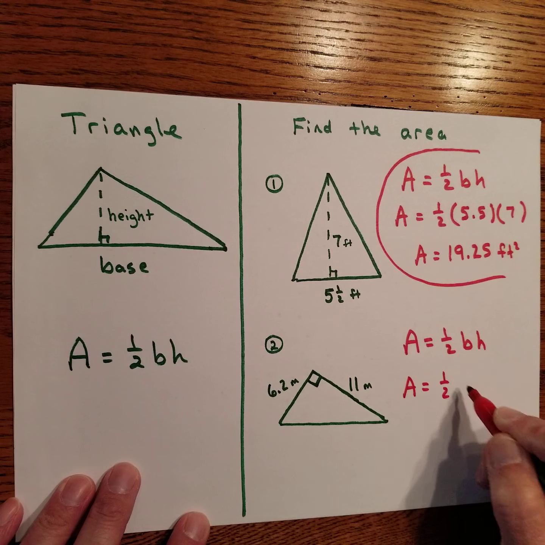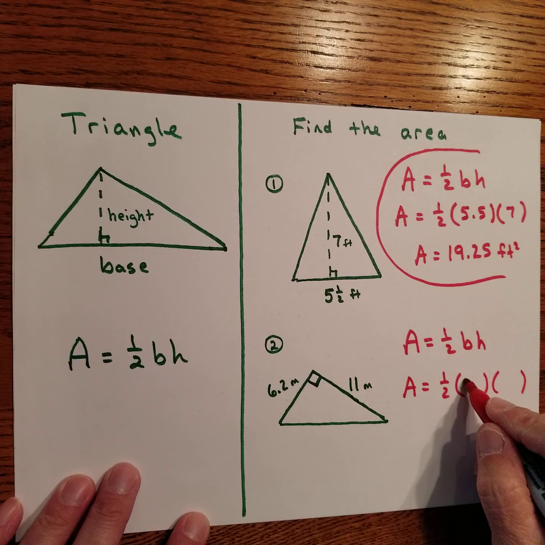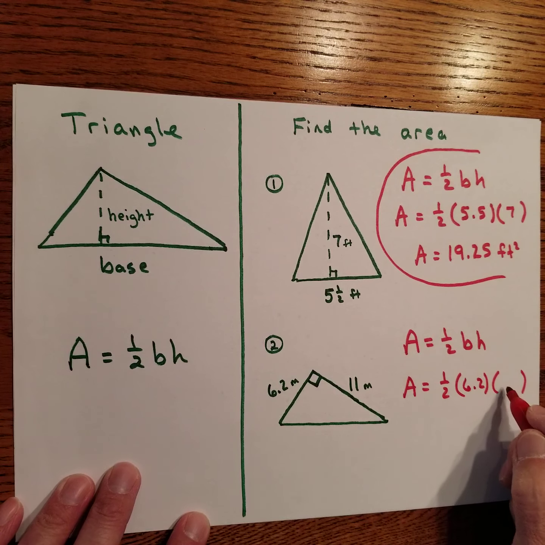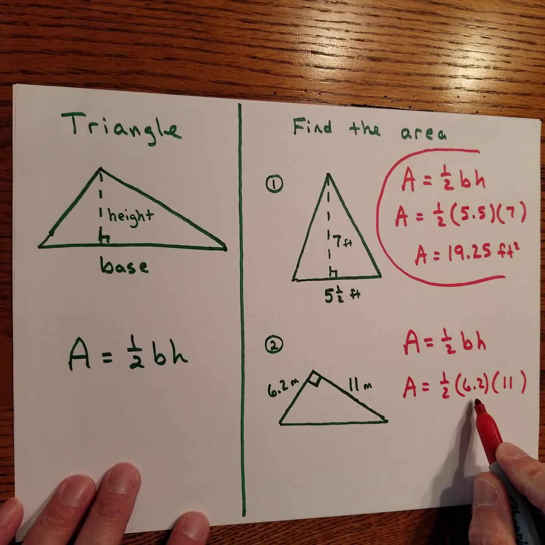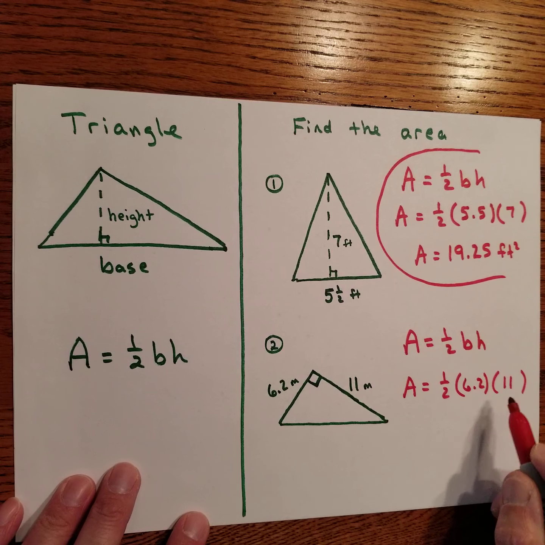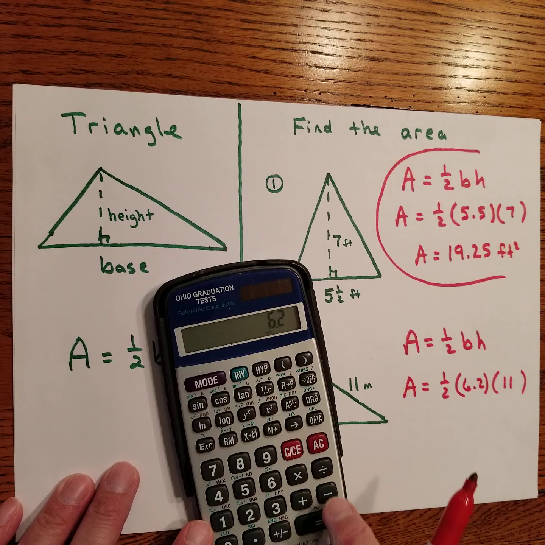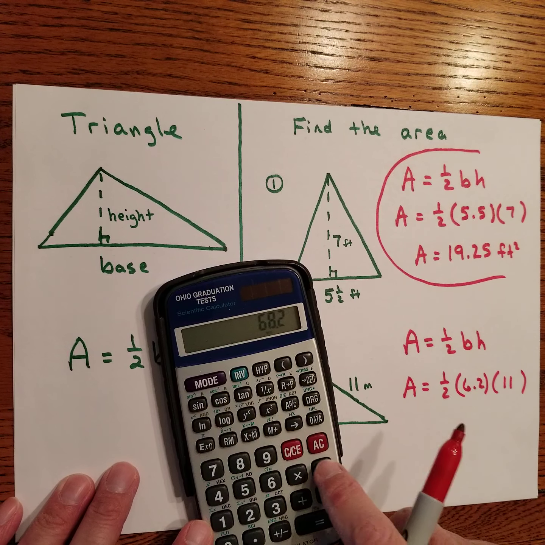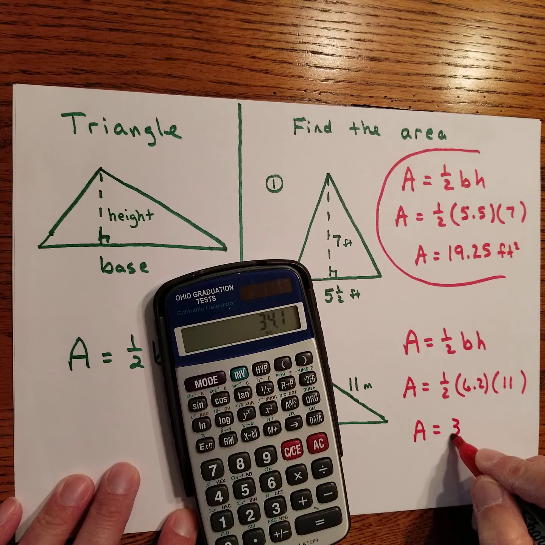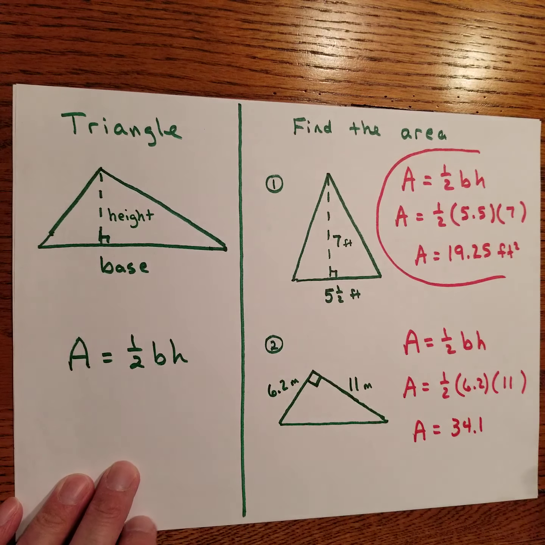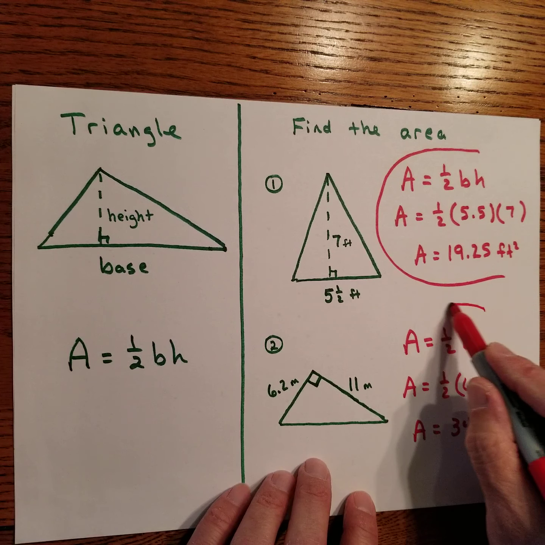Area is 1/2 base times height. Let's let 6.2 be the base, and 11 is the height. On my calculator, I'll go 6.2 times 11 divided by 2. And the area of this triangle is 34.1. This problem was in meters, so that's 34.1 square meters.